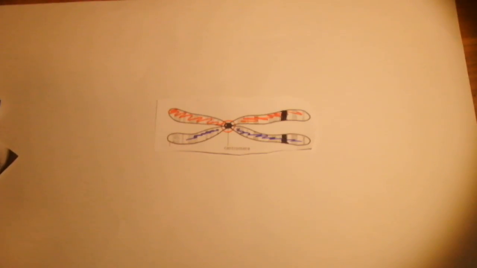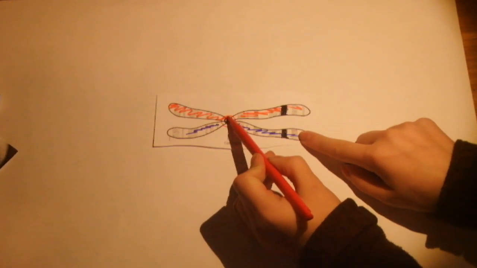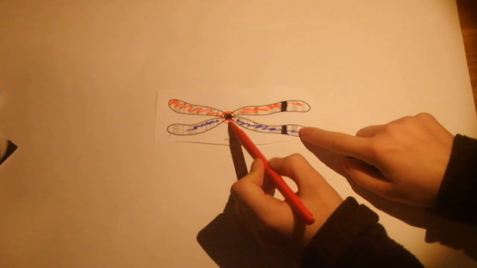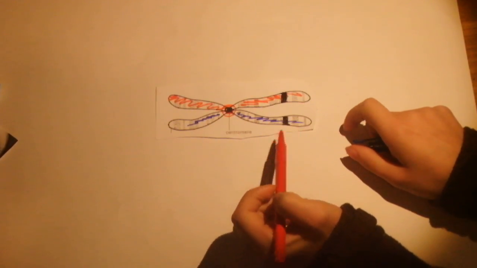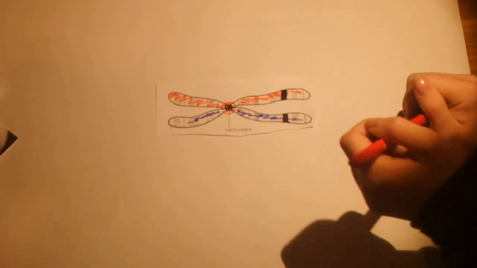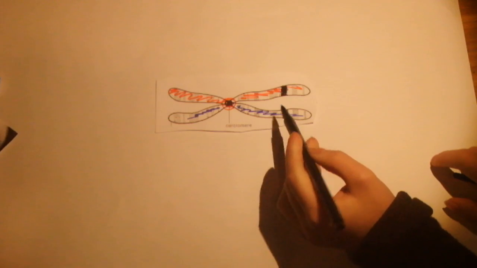Right, so this is the homologous pair of chromosomes. This contains the maternal and paternal chromatids that are joined together at the centromere. So the centromere is in the middle, where they're joined, and then as you can see there's a paternal and a maternal chromatid. Where the black lines are is where these are both alleles.